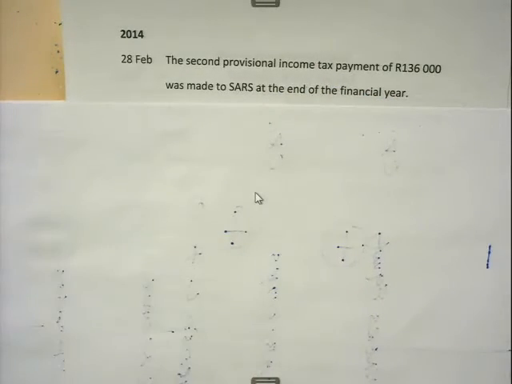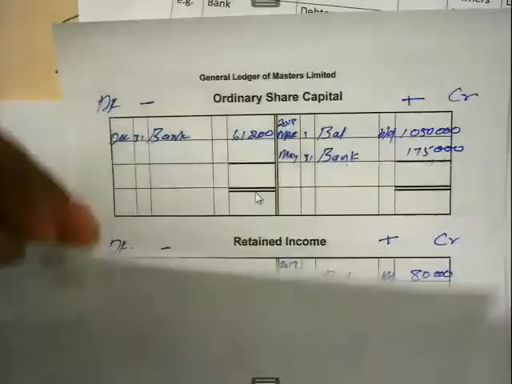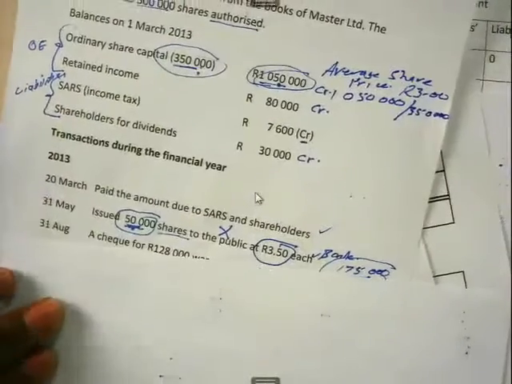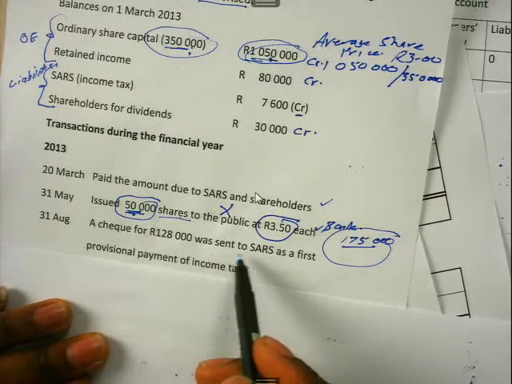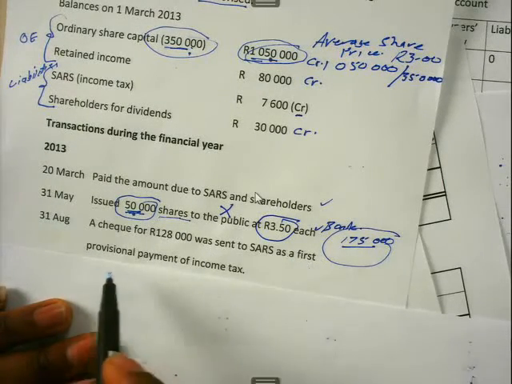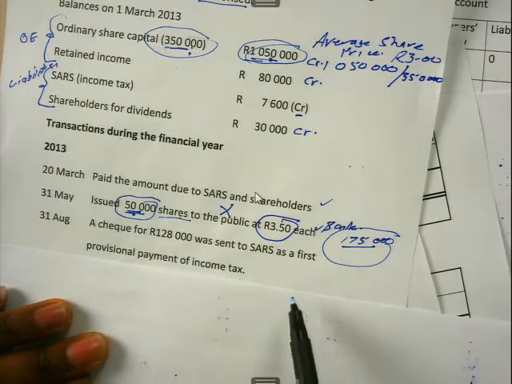Now, you are going to record this entry in exactly the same way as you recorded the first provisional payment. Remember, we had the first provisional payment. Here we said on 31 August, a cheque for 128,000 was sent to SARS as a first provisional payment of income tax.